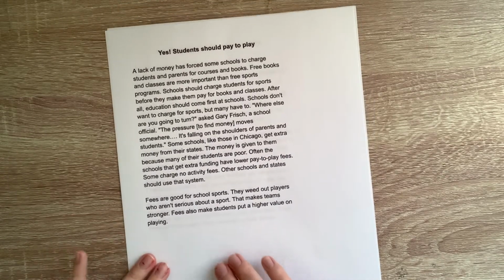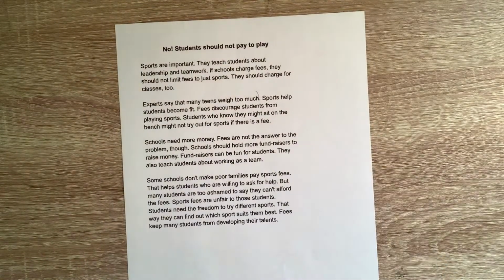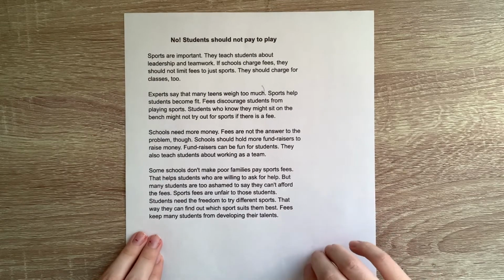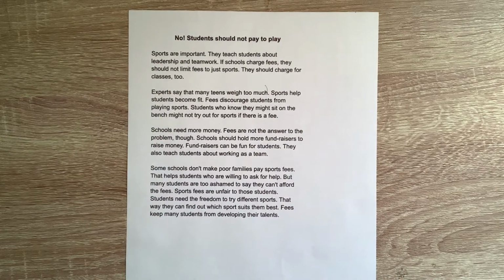Now we're going to read our second text. This text is titled, No, Students Should Not Pay to Play. Sports are important. They teach students about leadership and teamwork. If schools charge fees, they should not limit fees to just sports. They should charge for classes too. Experts say that many teens weigh too much. Sports help students become fit.